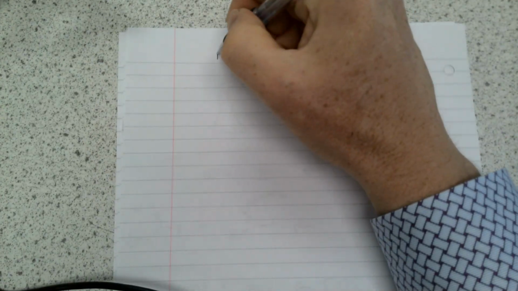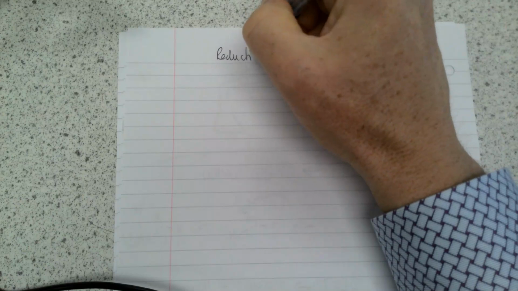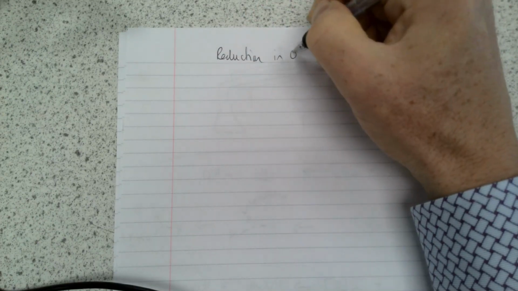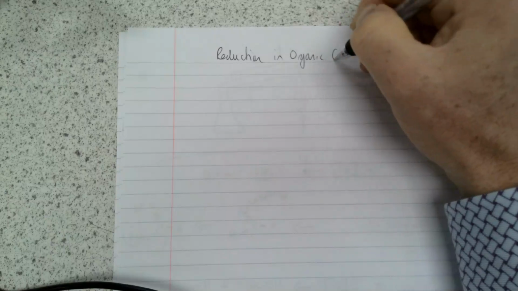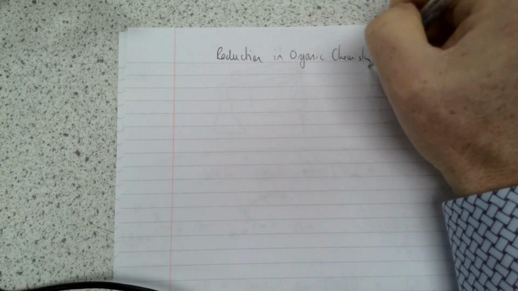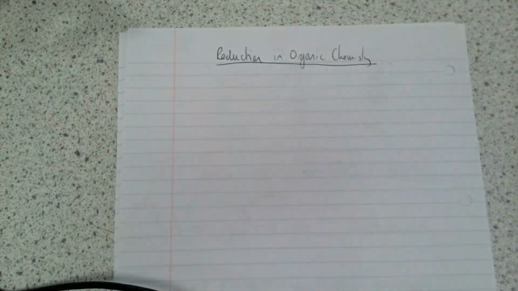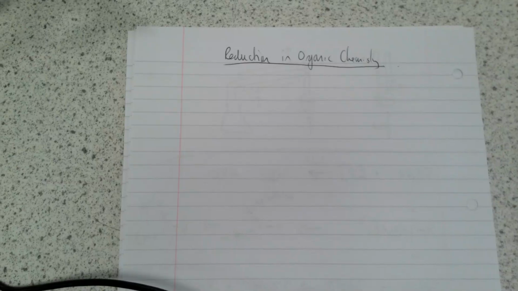About reduction now. Some of this you've seen before, some of it you haven't. But we've done oxidation, and now we're going to do reduction in organic chemistry. And I told you last time that for oxidation, there are 4 definitions. There are also 4 definitions for reduction.